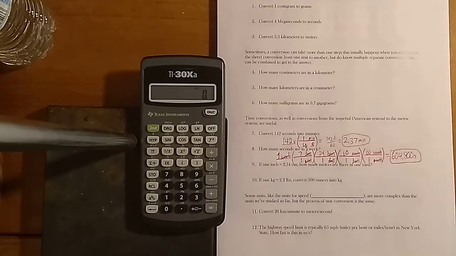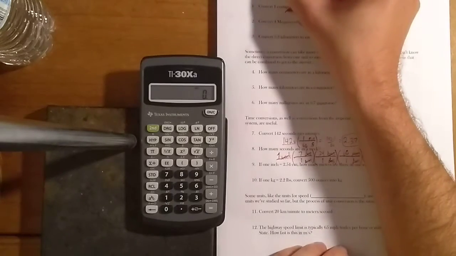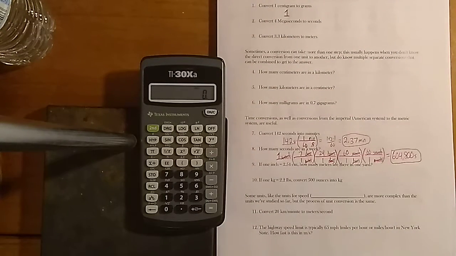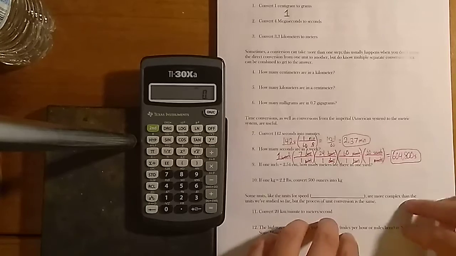Okay, so even if you don't know off the top of your head what a centigram is, don't panic. First thing you have to do is write down the number that you're given. So 1 centigram. Now, you see the word gram in there, so you can probably guess that the centi part is a prefixed unit. So even if you don't remember what centi means, that's not a big deal.